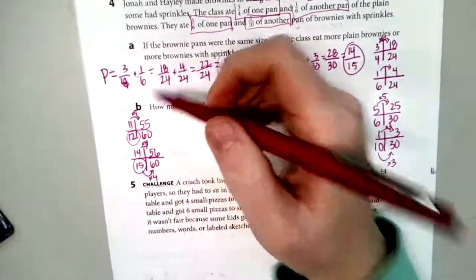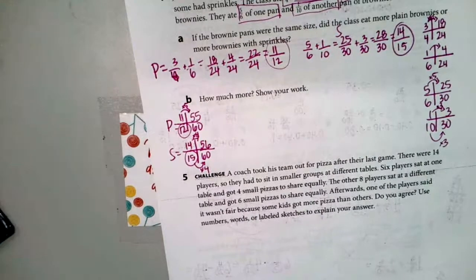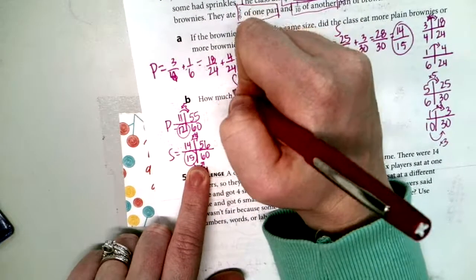Okay, so now I'm comparing. Remember, this is plain, this is sprinkles. Which one did they eat more of? Now I can compare. They ate more of the sprinkles.